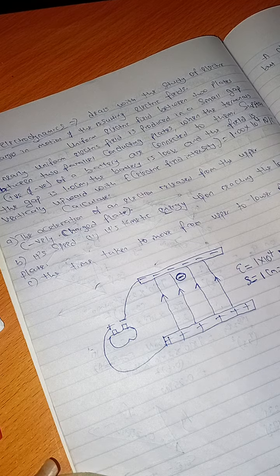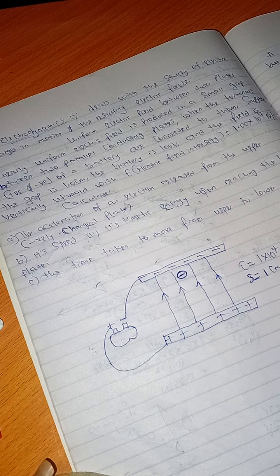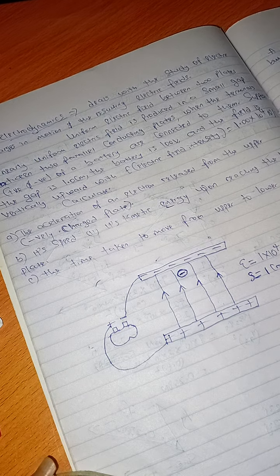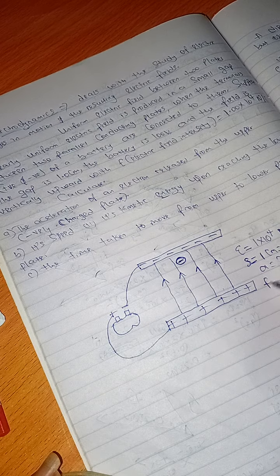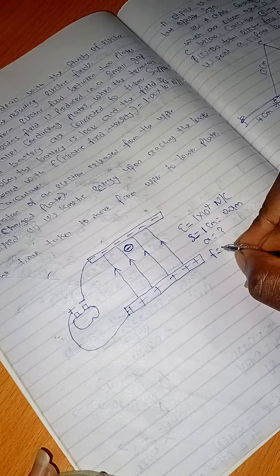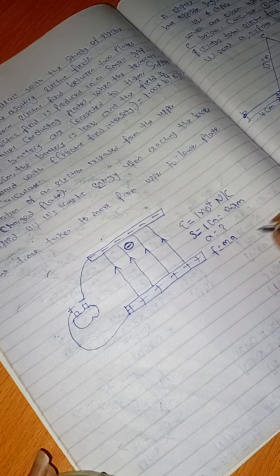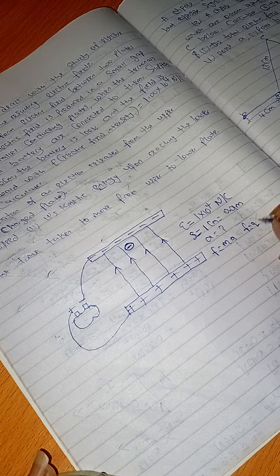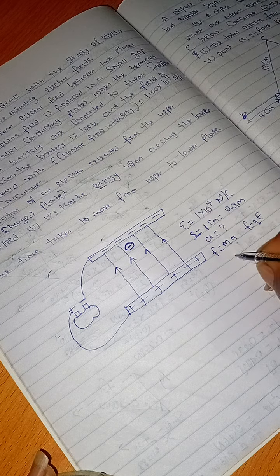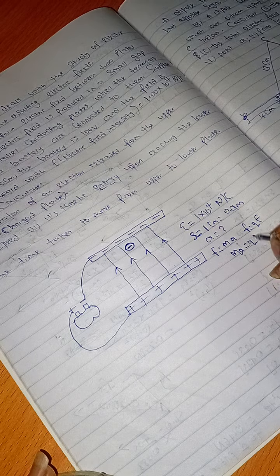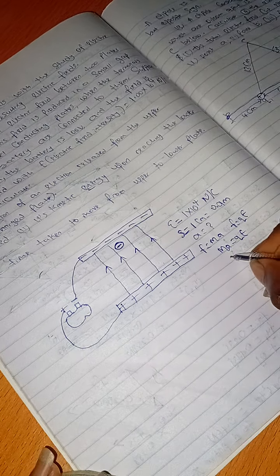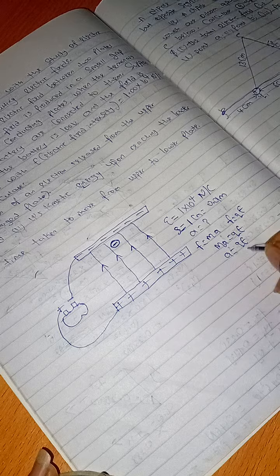So now we have to calculate the acceleration of an electron released from the upper plate. So our a equals unknown. You know that F equals ma and F equals QE. We all know that. That means ma equals QE. We want to find the acceleration of the electron, that means a equals QE over m.